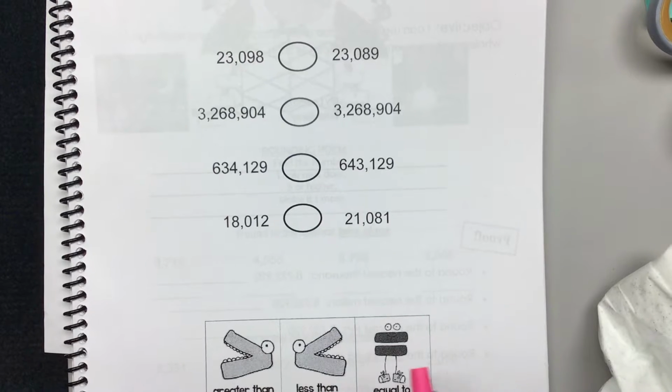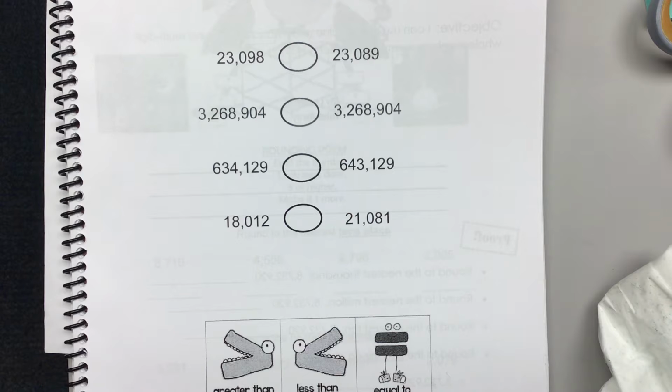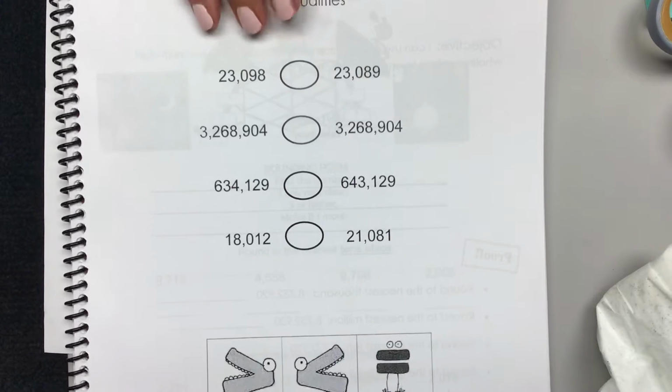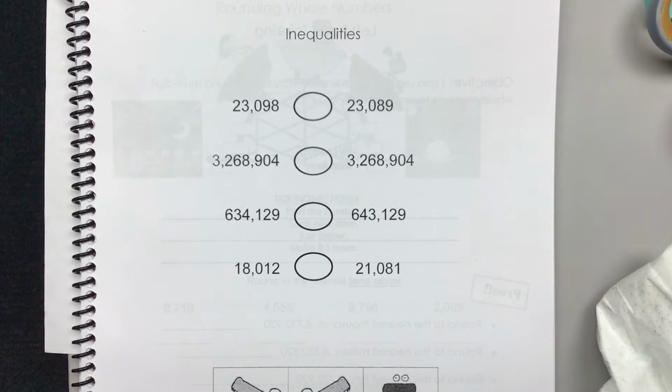Okay, now we're looking at page 30 in our journal. There is a word at the top of this page that I want you to focus on. And that word is inequalities. Does anyone know what inequalities means? What might inequality mean? Addie?